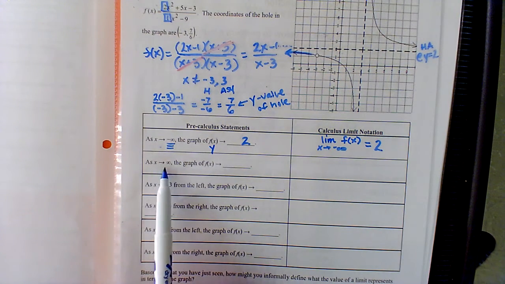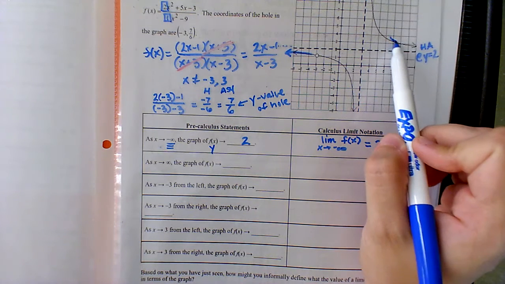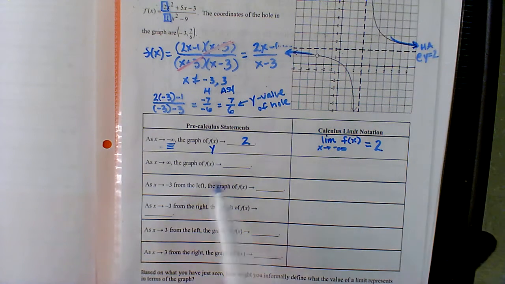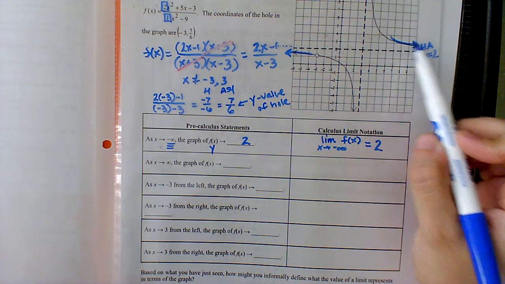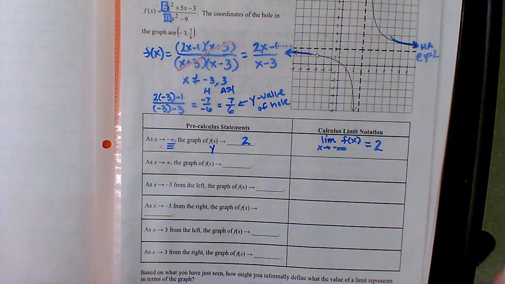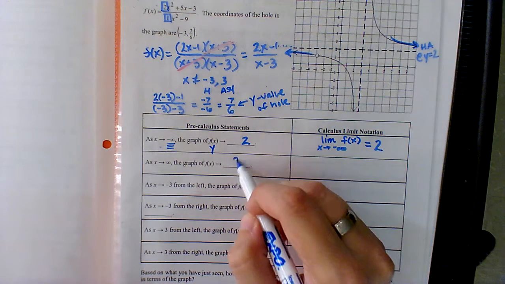All right, so as x approaches positive infinity, so as you travel really far to the right, what is your graph approaching? If you were to continue, what would you get really close to? 2 again, yep.